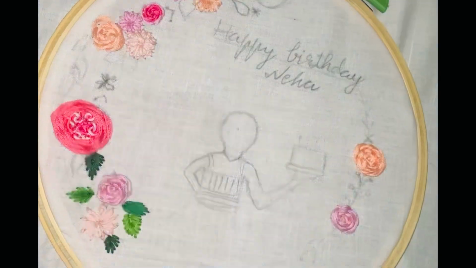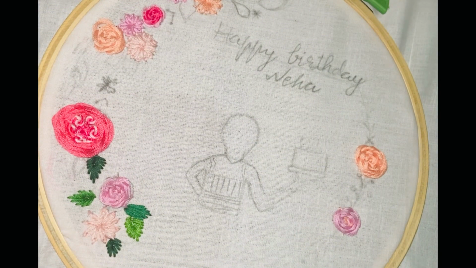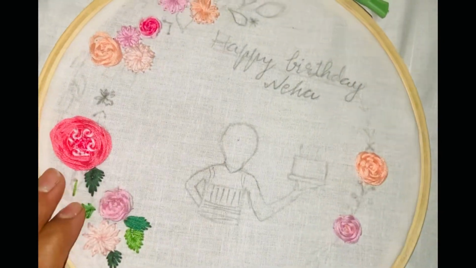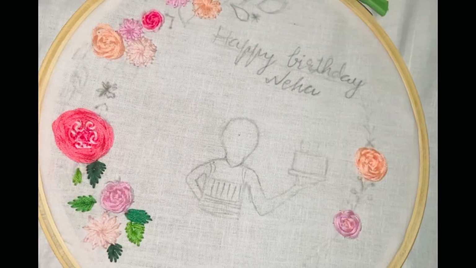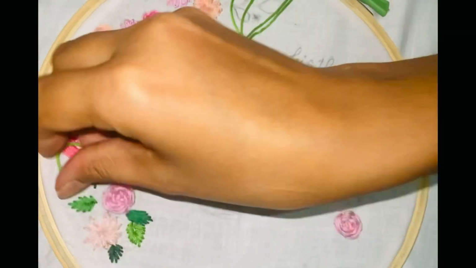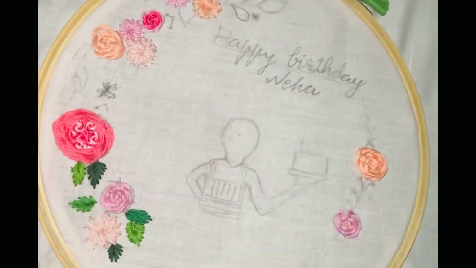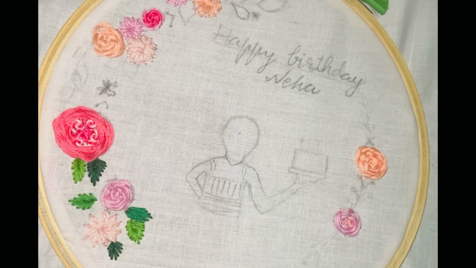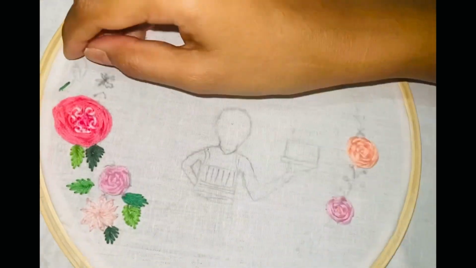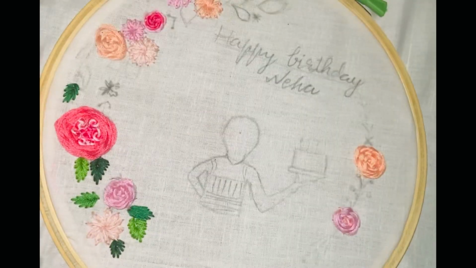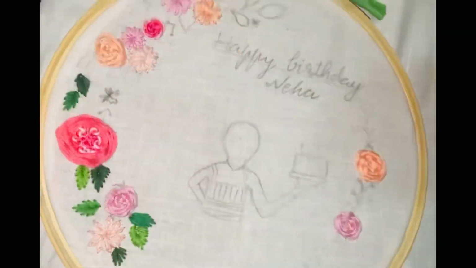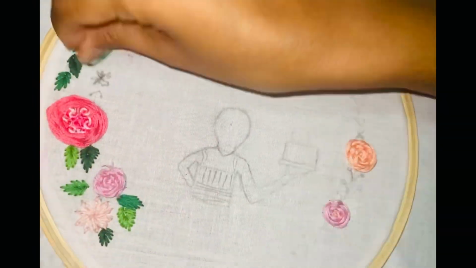This is all up to your choices and wishes. You can change, mix, and match anything. As you can see here, I have created the same frame. Doing it this way, I have completed and finished all my leaf patterns using the same embroidery type.